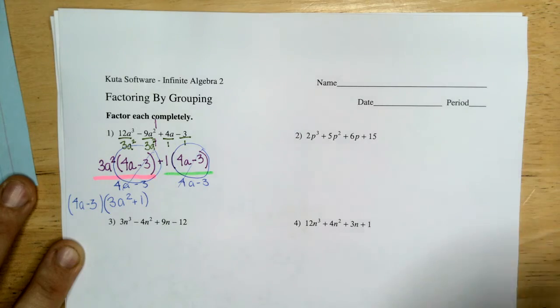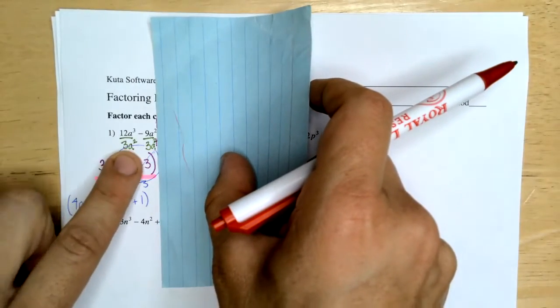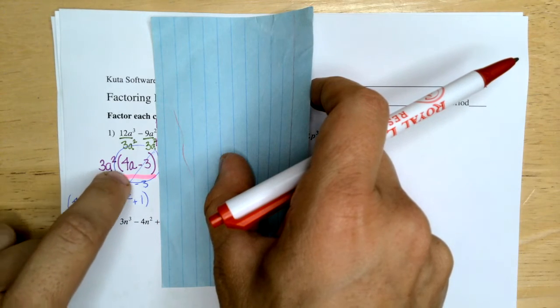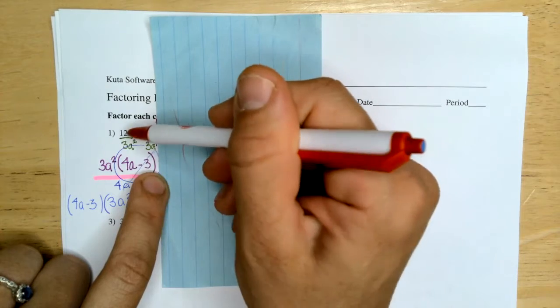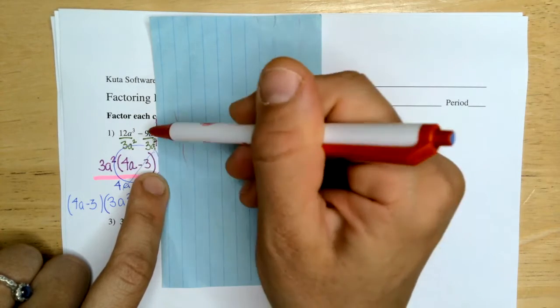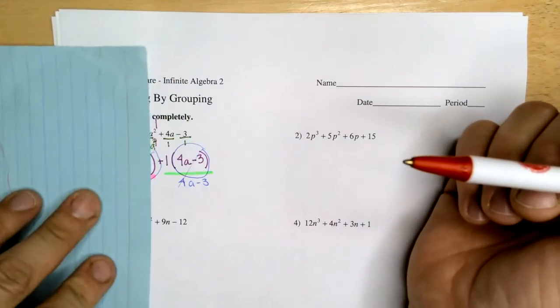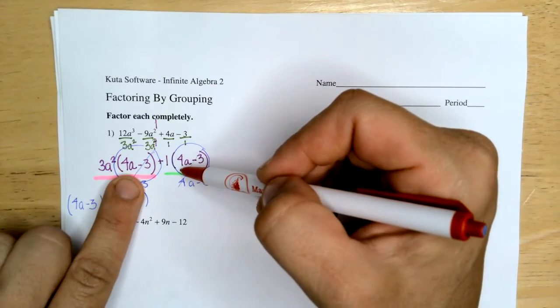Okay? So you're taking each term, saying, what can I pull out? What can I factor out? Putting that in front, writing what you have left over, right? 12a cubed divided by 3a squared is 4a. Negative 9a squared divided by 3a squared is negative 3. Over here, there was nothing, so I just said 1, but I luckily got the same term.